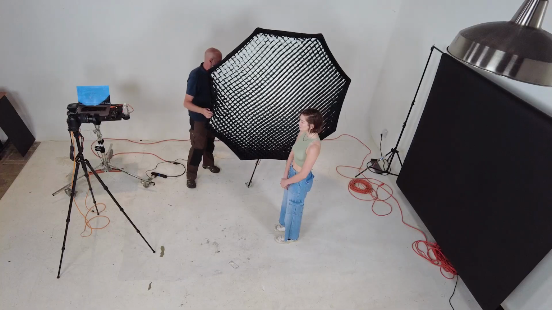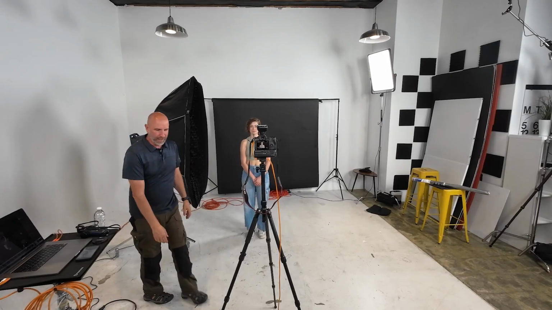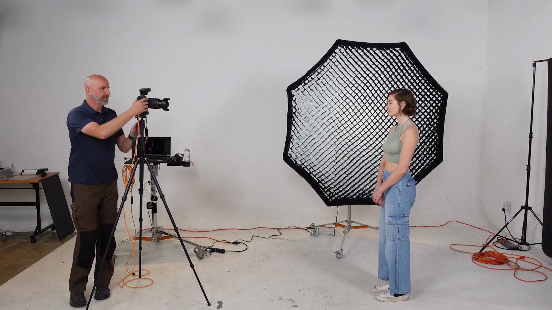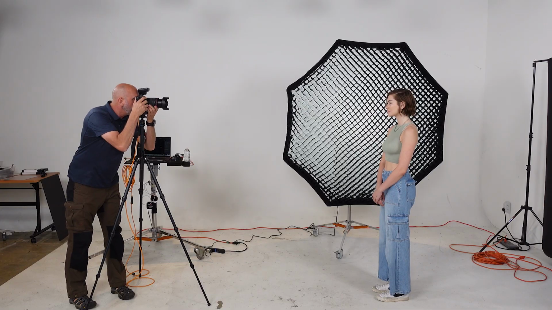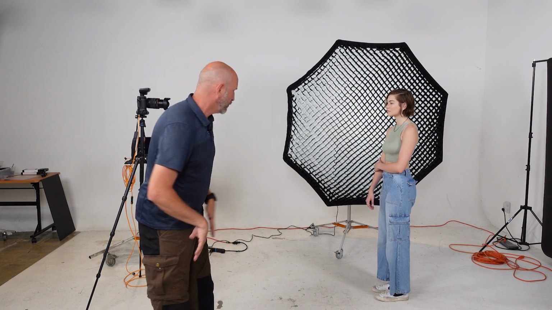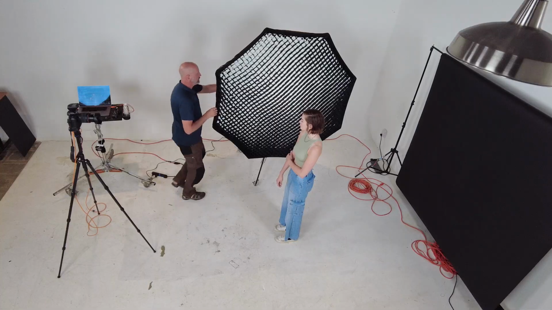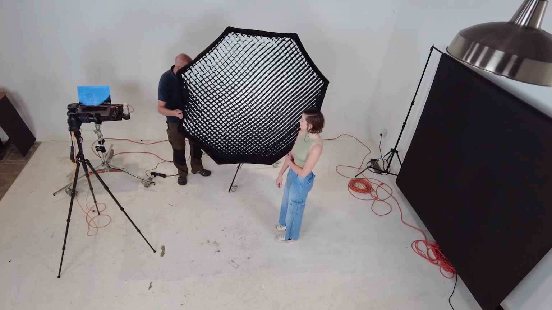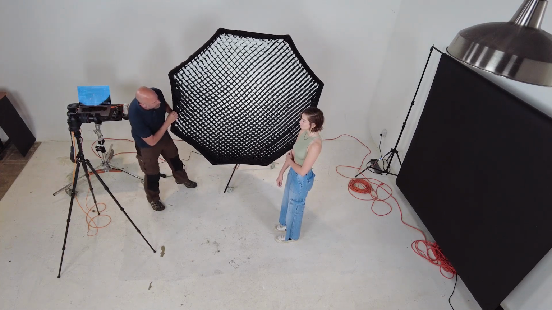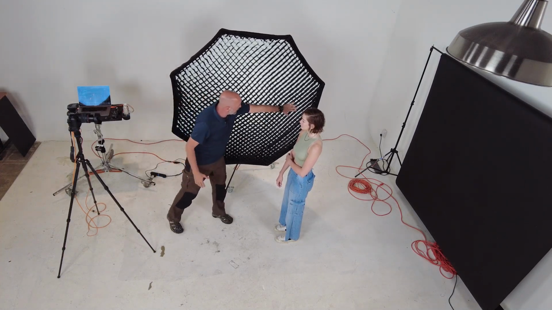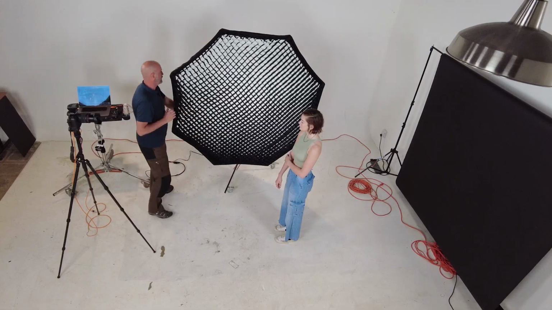So I've already metered this, so we're going to have this to the side at f8, and let's just take a look. So Destiny's going to look right at me, right in the camera, perfect. And when we take a look at that, you can see that the light is very similar to what we had with the small octobox, but I have more options. So what I'm going to do here is move this so it is in front of Destiny. So it is like 80% of this is in front of Destiny.